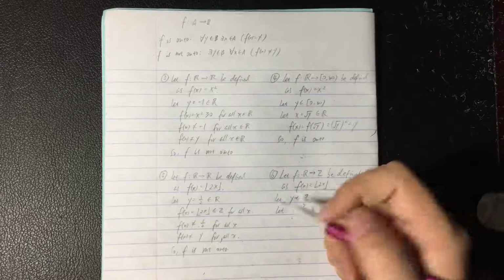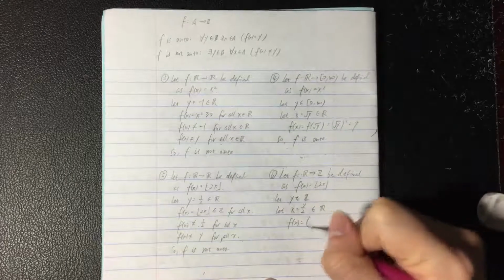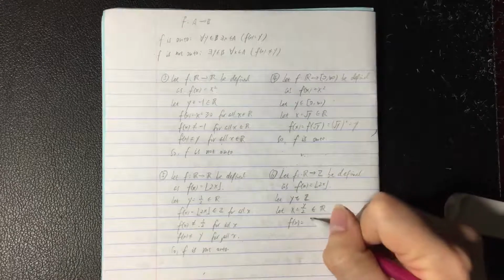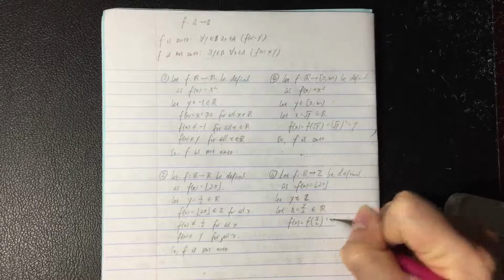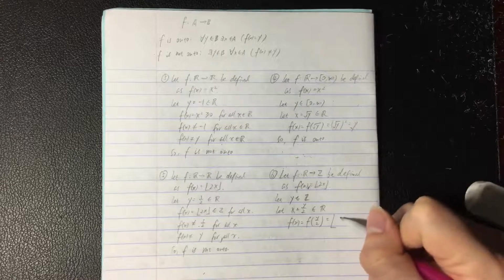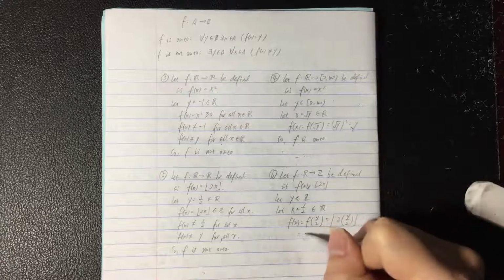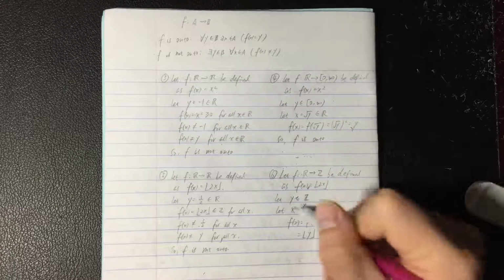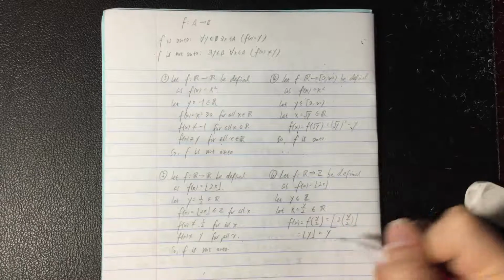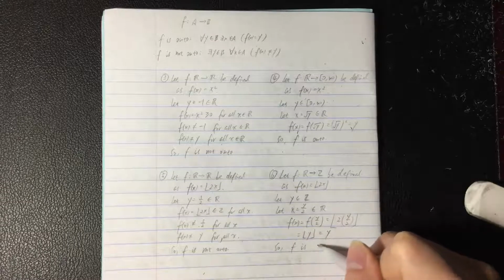Then we try to show f of x equal to y. F of x equal to f of y over 2. We substitute y over 2 for x. That's floor function of 2 times y over 2, which is the floor function of y. Since y is an integer, floor function of y stays the same as y. So I prove that f of x equal to y. So f is onto.